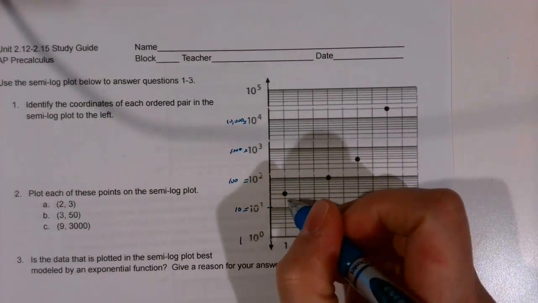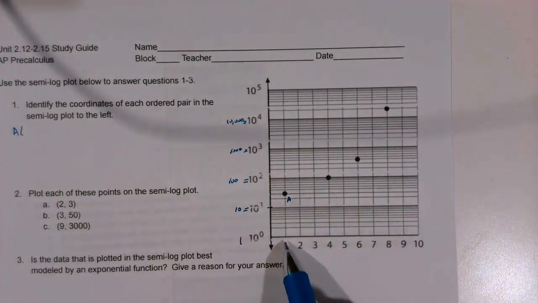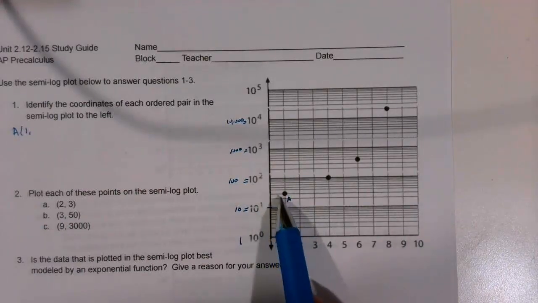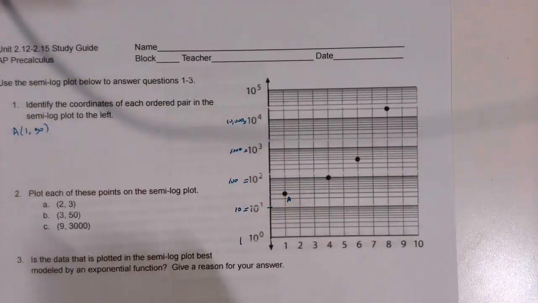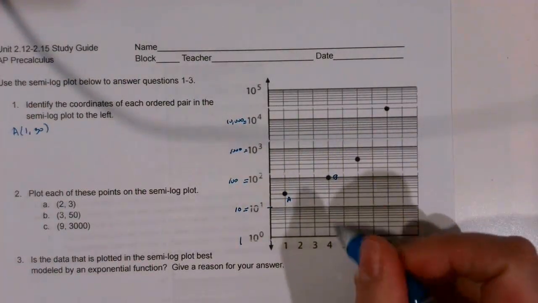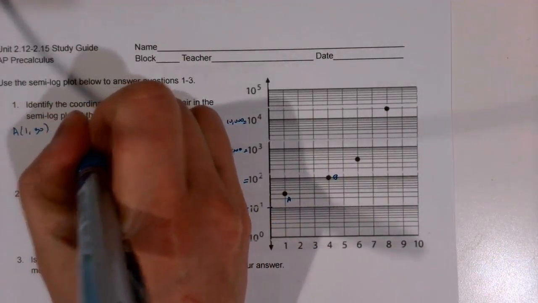Okay, so let's start with this point right here. I'm going to say that's point A. What's the coordinate of point A? X comma y. X value is going to be 1, comma, y value is over here. That's 10, 20, 30. So that one has a coordinate of 1, comma 30. What about point B? X value is going to be 4, y value is going to be 100. So B is going to be 4, comma 100.